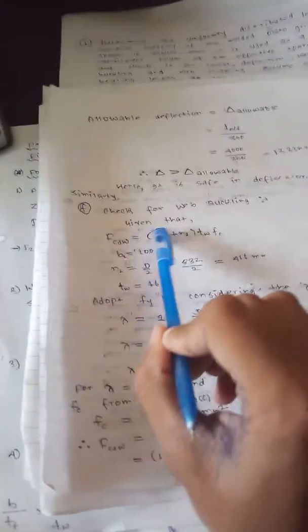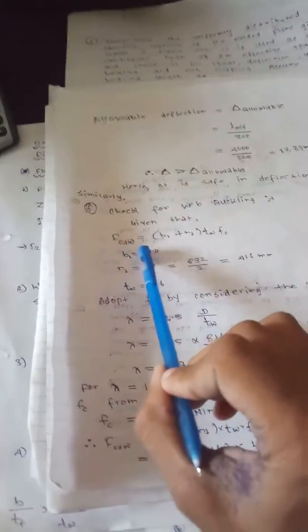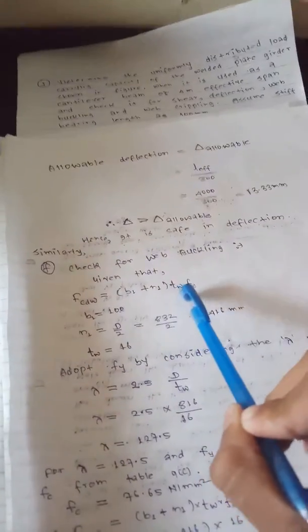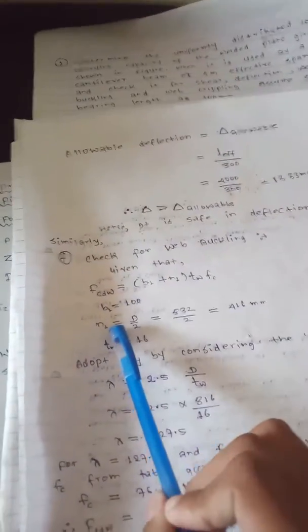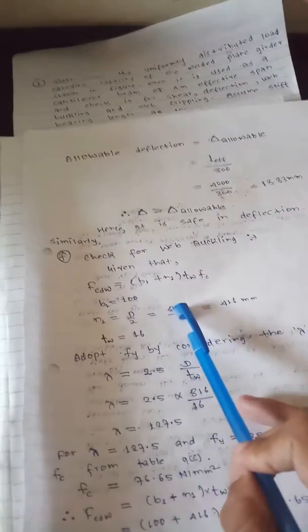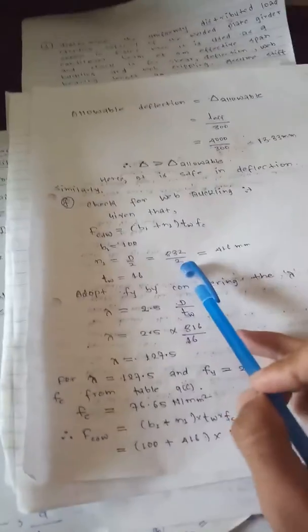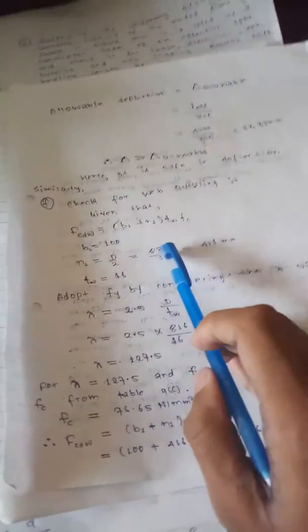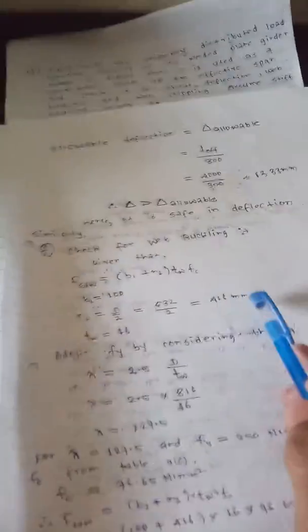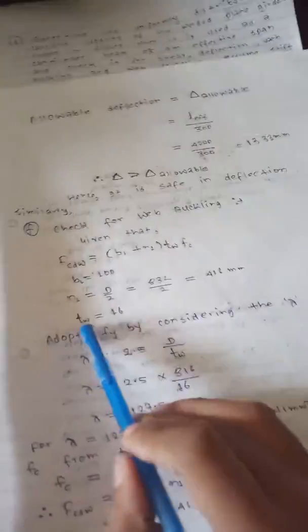Now checking for the web buckling. To check the web buckling we have another formula. F suffix cdw is equal to (b1 plus n1) into tw into fc, where b1 is equal to 100, n1 is equal to d by 2, where depth is given 832. If we divide 832 by 2, half of that is how much? 416 mm. Then t suffix w is also given, 16.